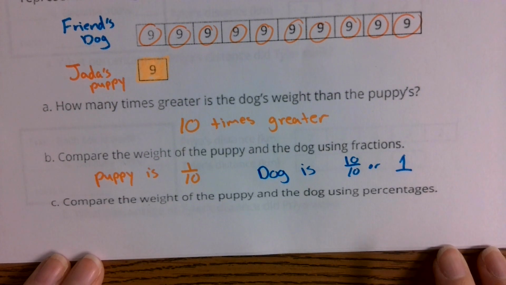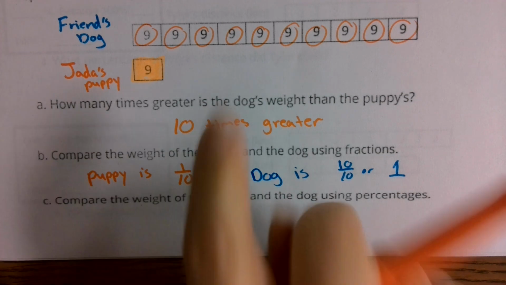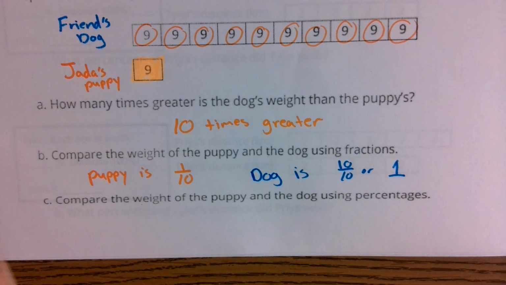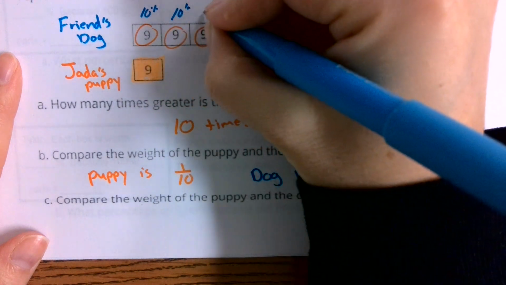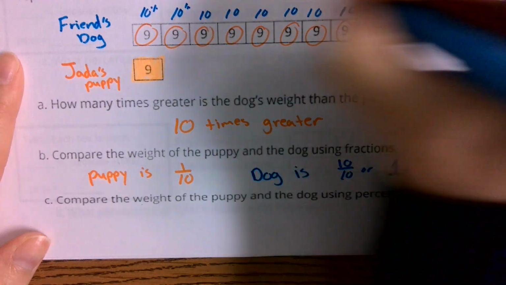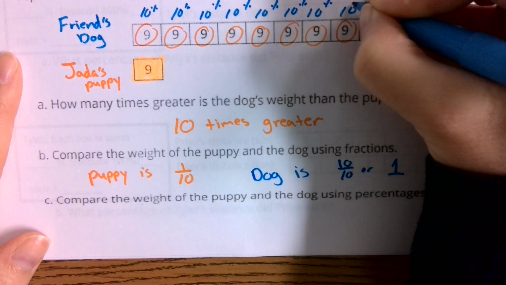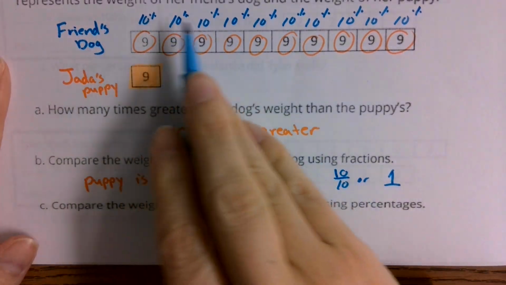Now we're going to compare their percentages. Okay, so the puppy, what percent is the puppy? What do each of these represent? What percent does each box represent? 10%, right? Each box is going to be worth 10%. So not to be confused with the pounds, it's 9 pounds for each of the boxes, but the percentage is different. These are each worth 10%.